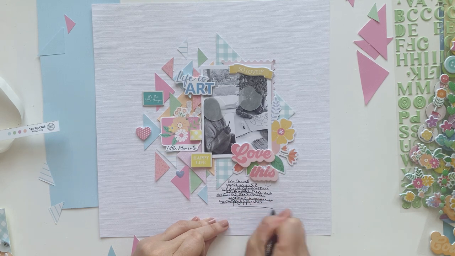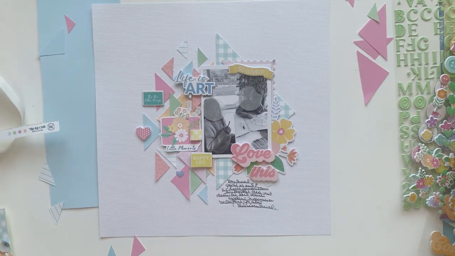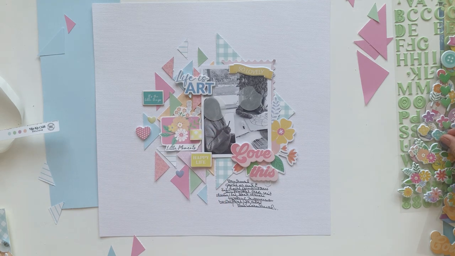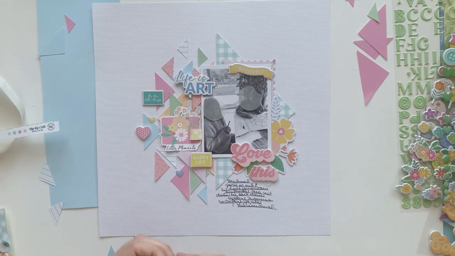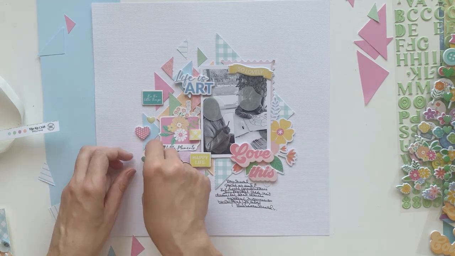And in the end, I decided to stay with the white cardstock and no frame this time. But I think that we can have different ideas about this.